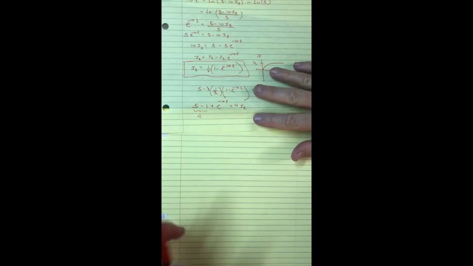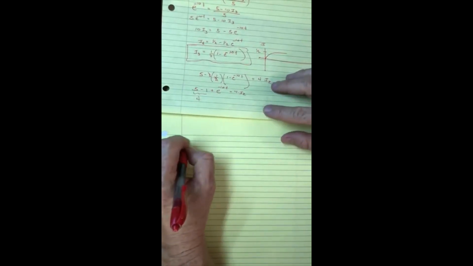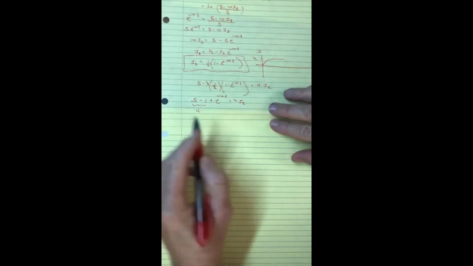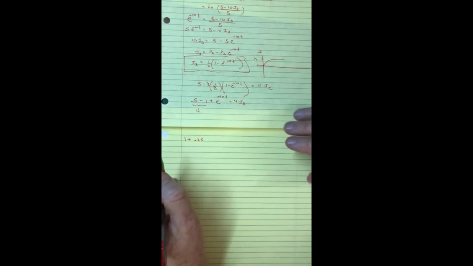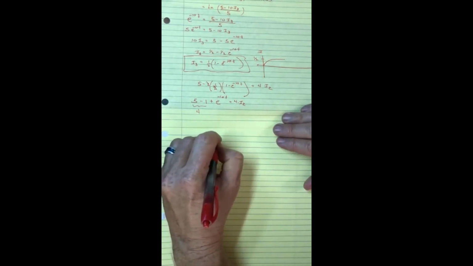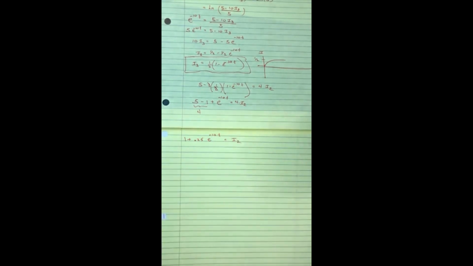Looks like I am going to need another page. And let's see, if I bring the 4 over, 4 divided by 4 is 1, plus, and then the 4 divided by here is a quarter, and then e to the minus 10t is equal to I2.